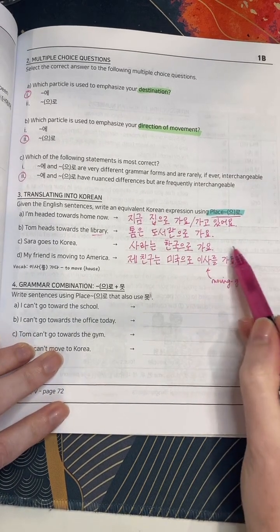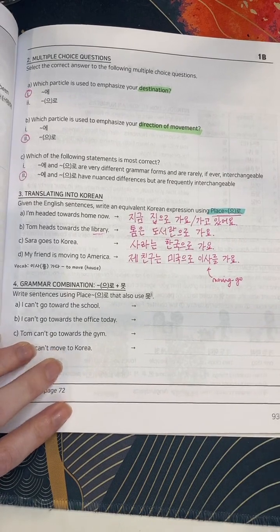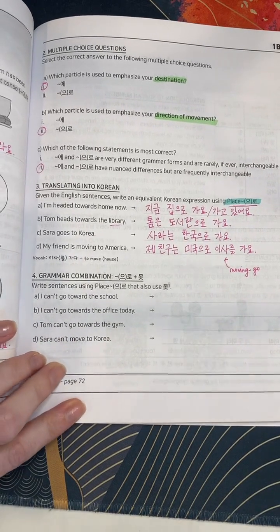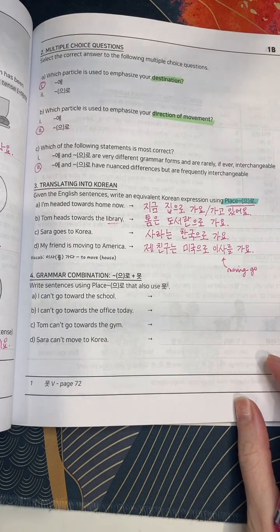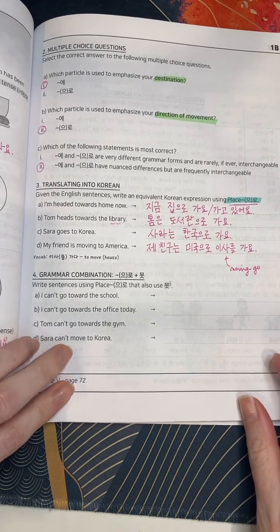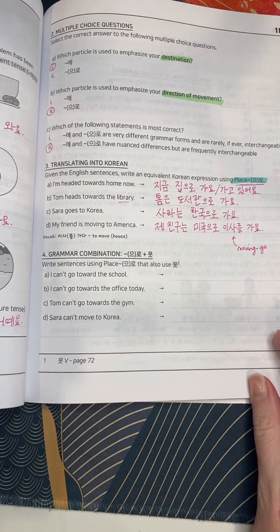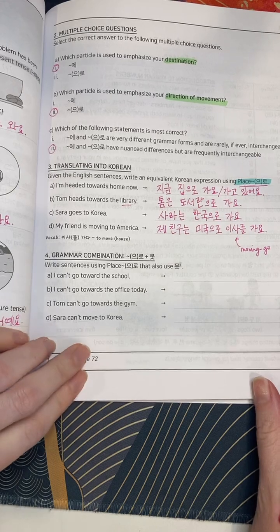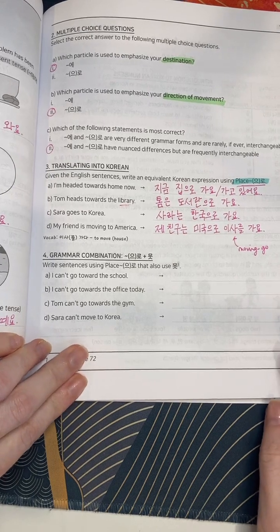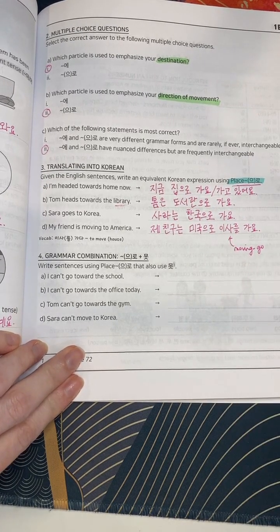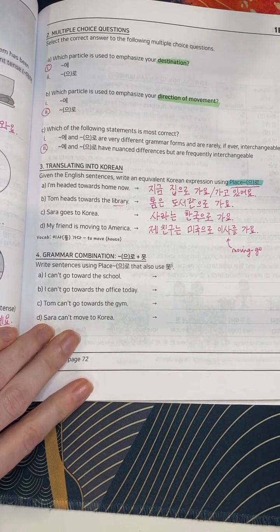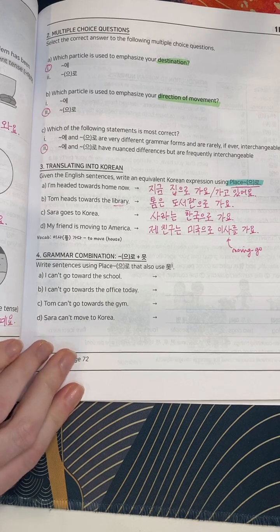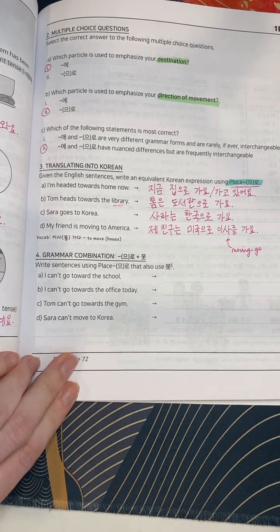But it means to move house or move countries. Okay. Lastly, we have this question number 4. Can we say 갑니다? Yes. 이사를 갑니다 is just a little bit more formal. It uses the honorific ending, 갑니다, but it means the same thing. Yeah, that's also perfectly fine.